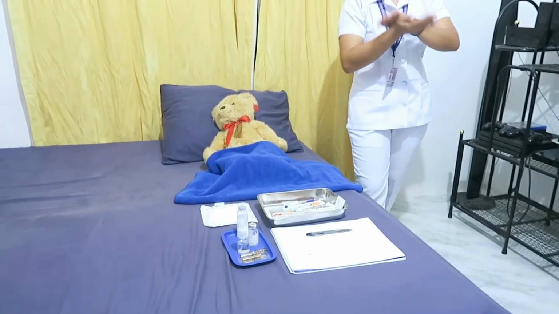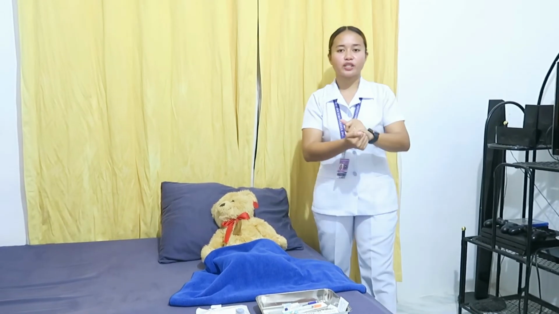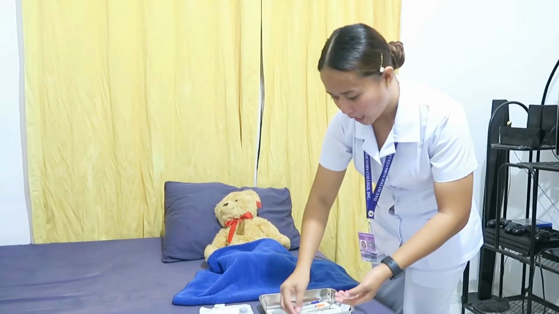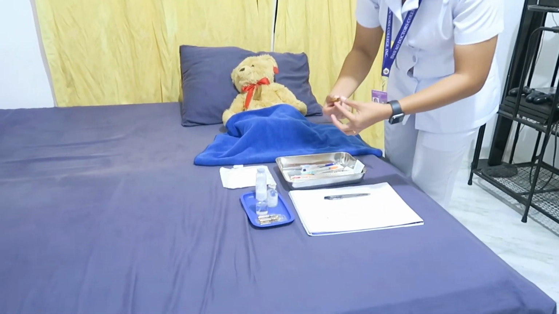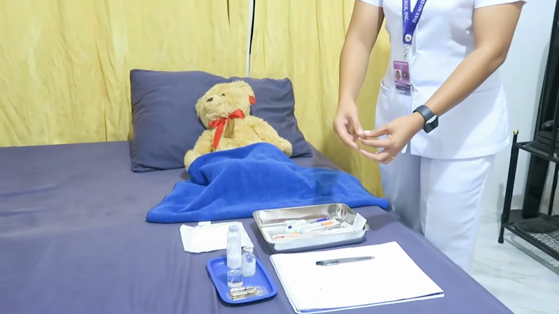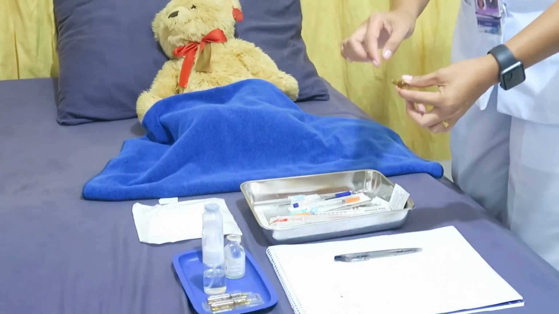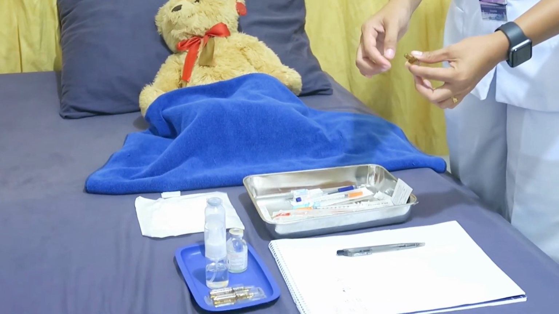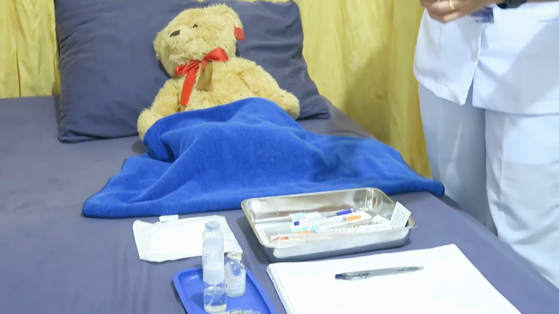And after that, prepare the medication ampule for drug withdrawal. This is because the outside of a new needle is free of medication. So, this is our ampule. Then, flick the upper stem of the ampule several times with a fingernail. So, this.